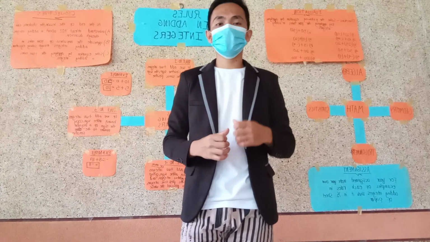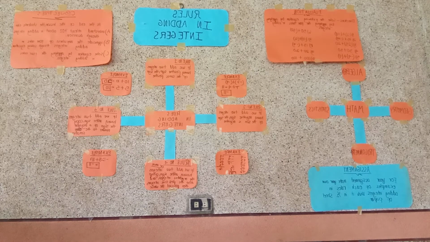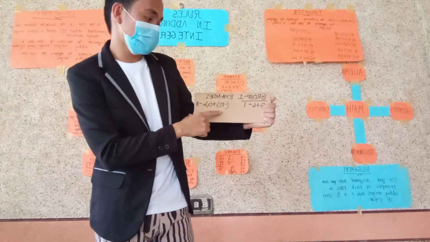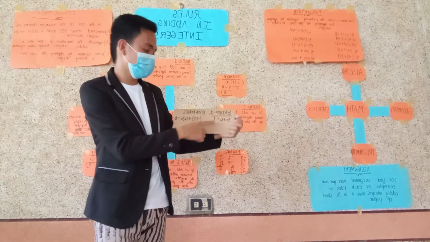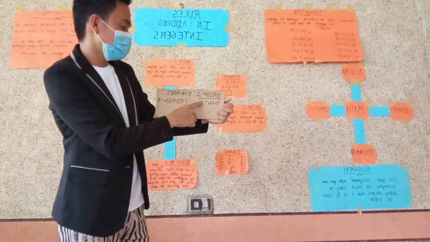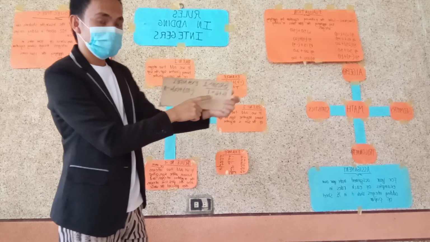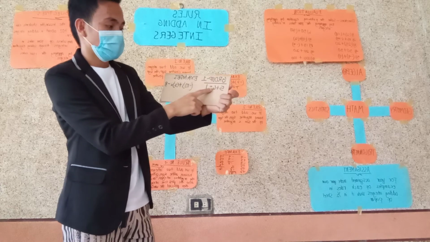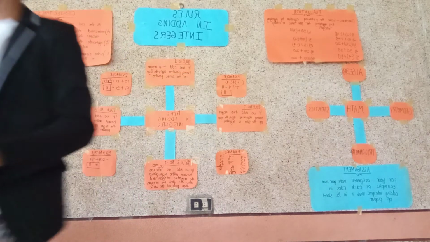Okay, time's up. We will begin with the example for group 1. The example for group 1 is 5 plus 6. They applied rule number 1, which is if you add 2 integers having positive sign, the sign of the sum is positive. So 5 plus 6 is equal to 11. Very good, group 1.